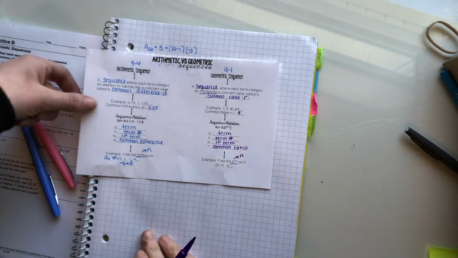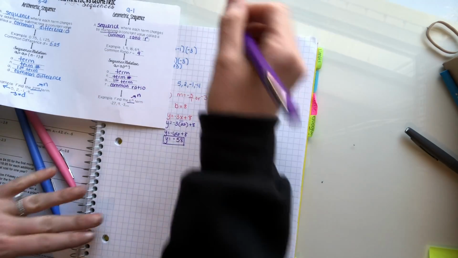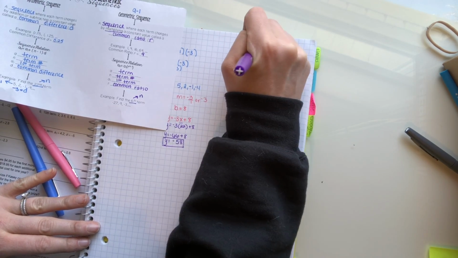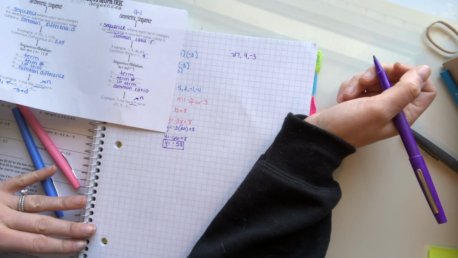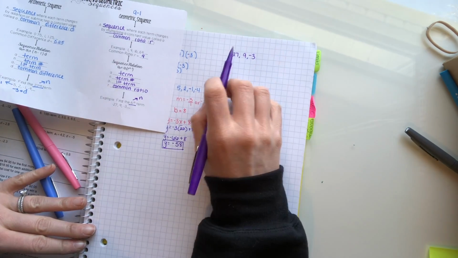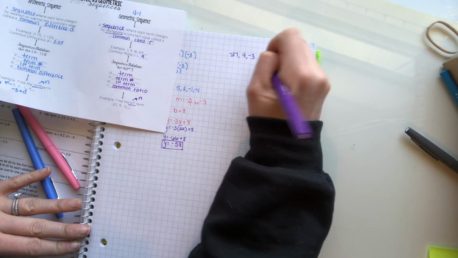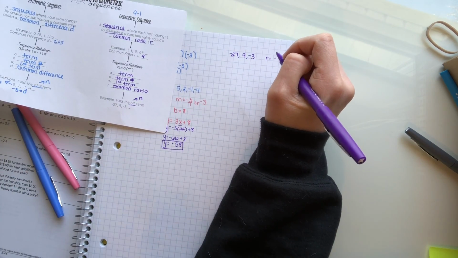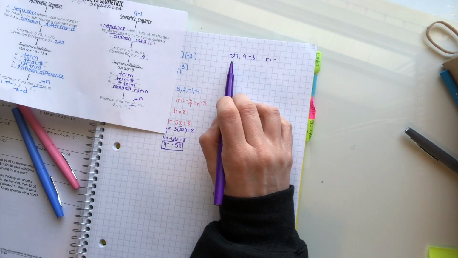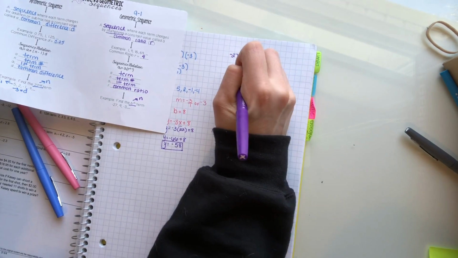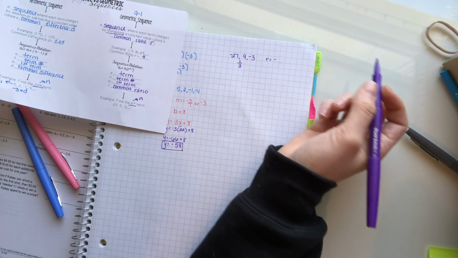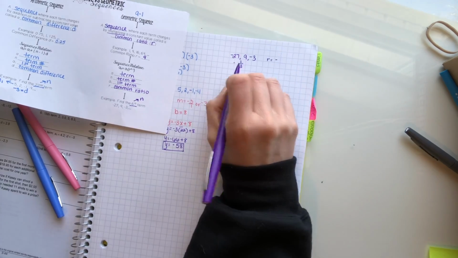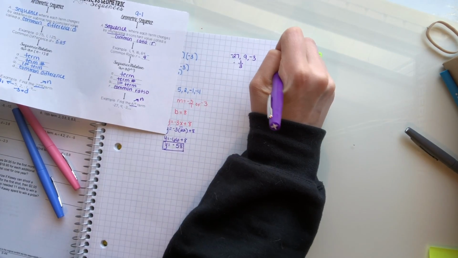So I'm going to rewrite this over because we're going to need a little bit of space here. So we have negative 27, 9, and negative 3. And if it's negative, positive, negative, that means the common ratio has to also be a negative number. Since it looks like it is dividing, it's really multiplying by the reciprocal. So it's not dividing by 3, it's actually multiplying by 1/3. So we're going to have our common ratio be negative 1/3.